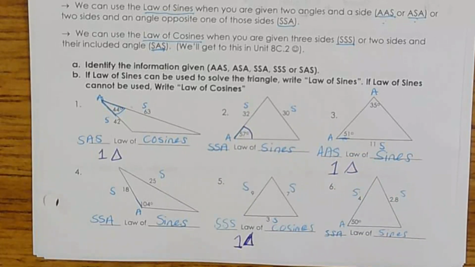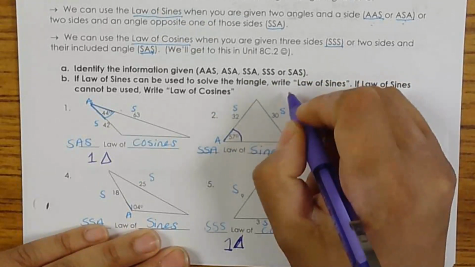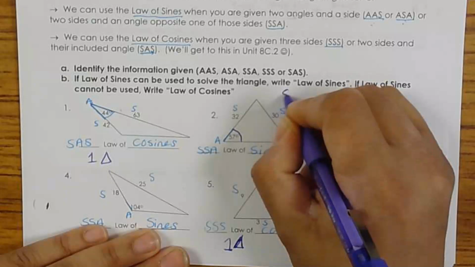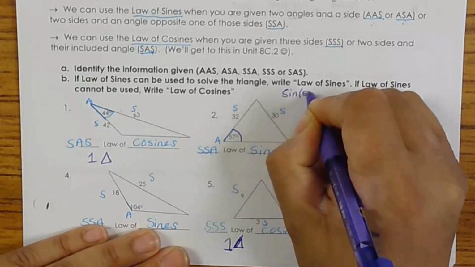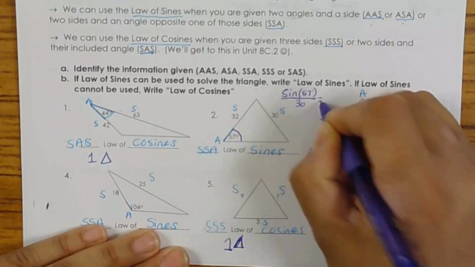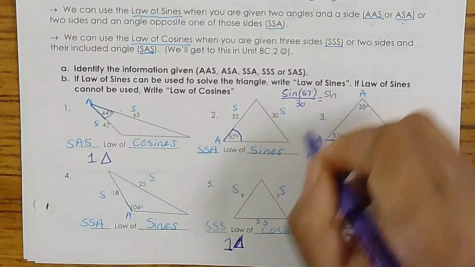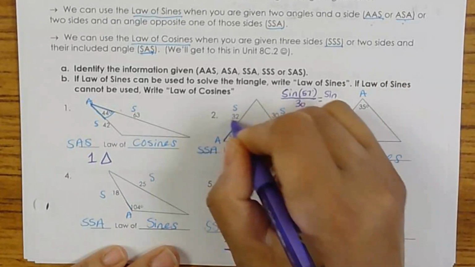We're going to set up our law of sines that you saw on the last lesson. So law of sines for that 57 degrees would be sine of 57, and then the side across from it, which is 30, set equal to, we don't have another angle here, so it would be this angle that's across from this 32.